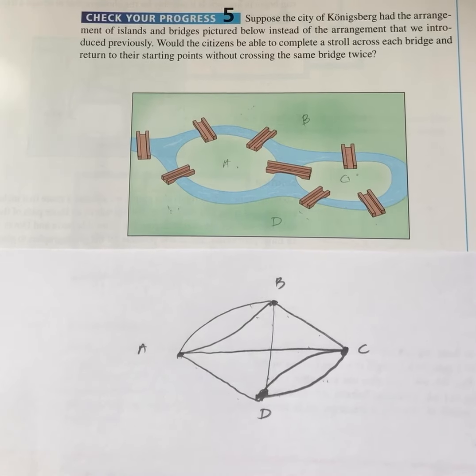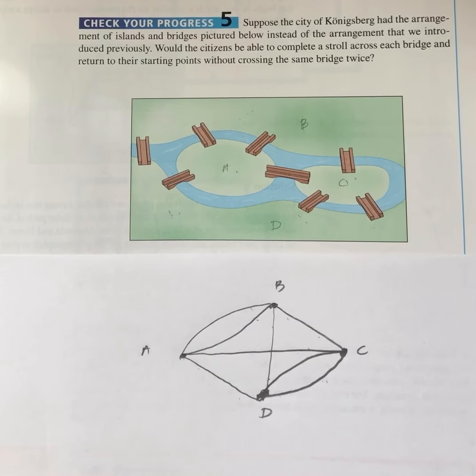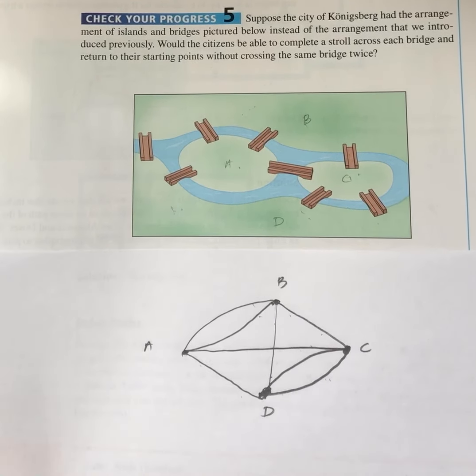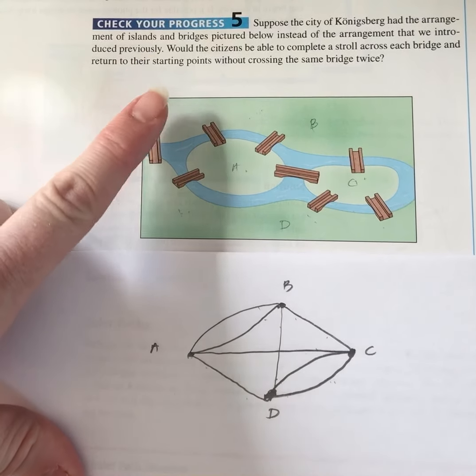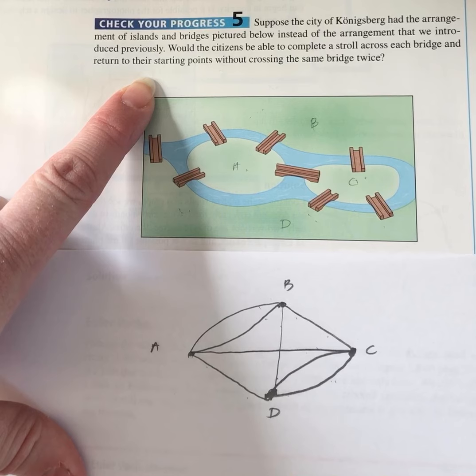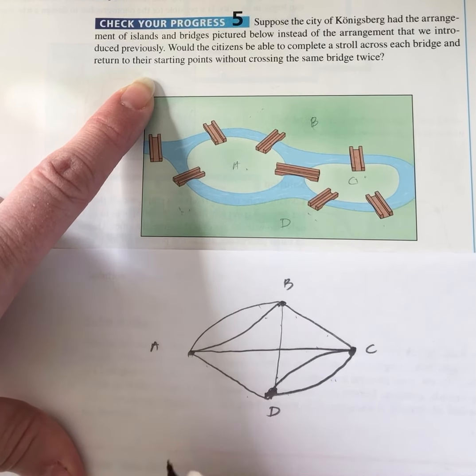So because they're all 4, it doesn't really matter where we start. I'm going to start at A. And they didn't say where you're starting. They just said, will the citizens be able to complete a stroll across each bridge and return to their starting point without crossing the same bridge twice? So I'm going to start at A.